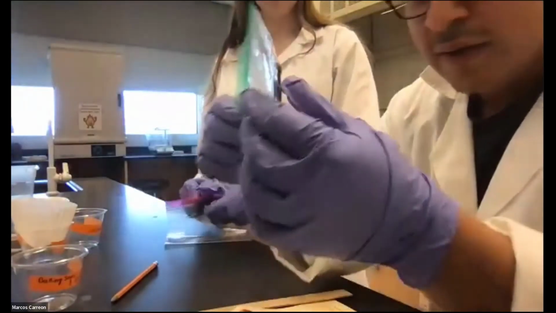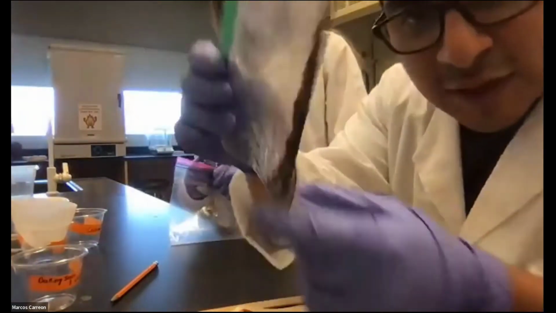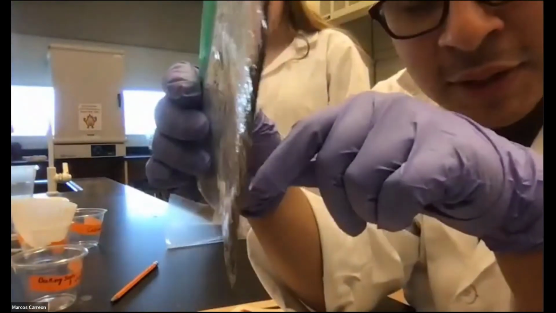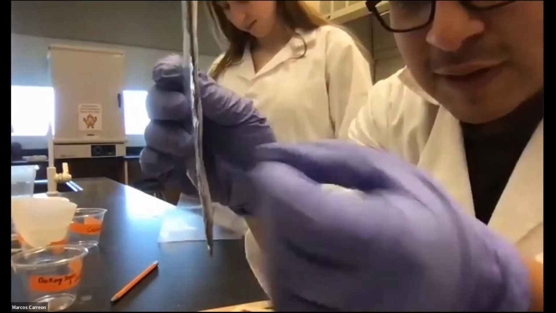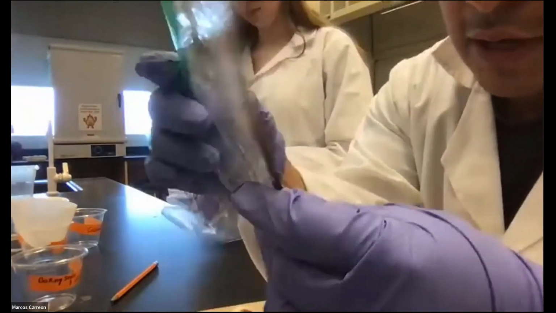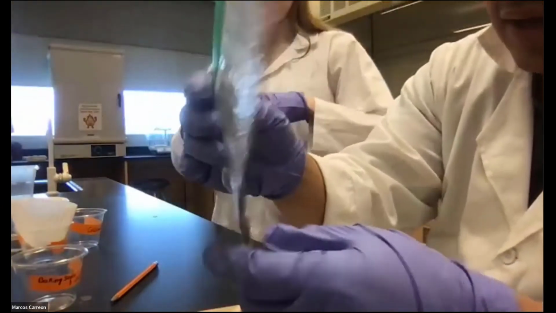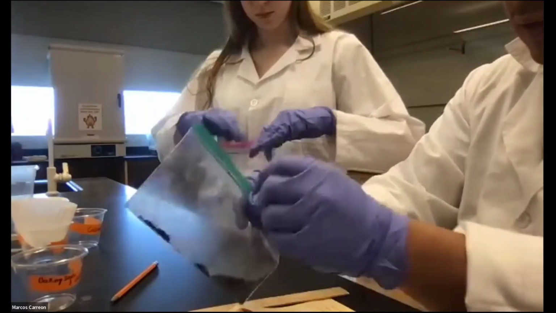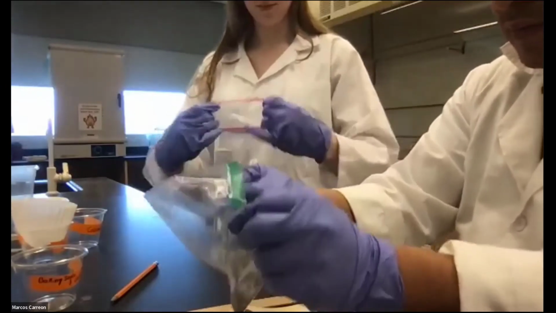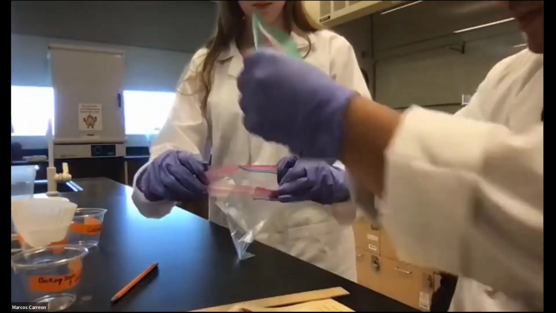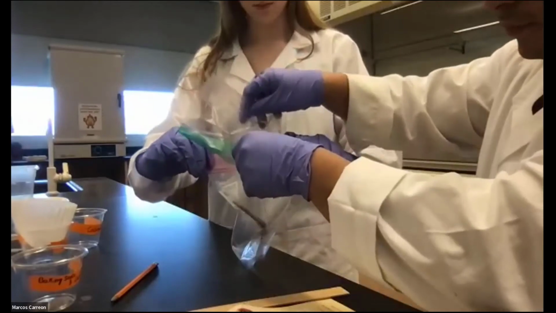So what we're gonna do now is transfer this, because it does have some holes. When we add water into here, we don't want it to spill out. So we're gonna go ahead and put it into a different bag. Good thing I have Lynette here. She's gonna hold that bag for me. So I'm gonna place it in there.